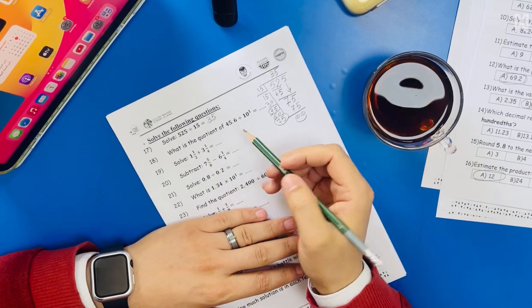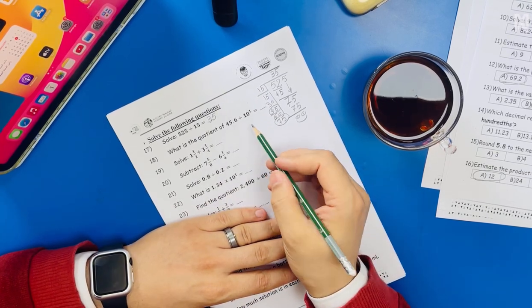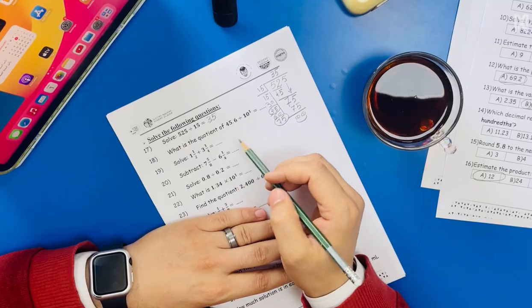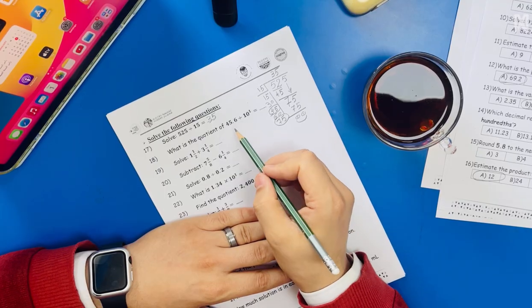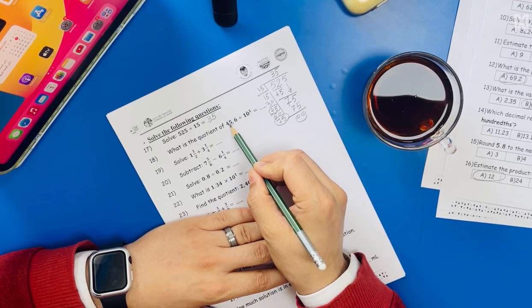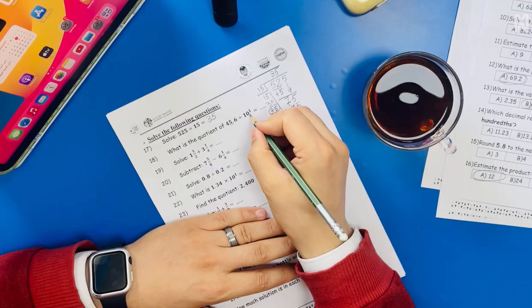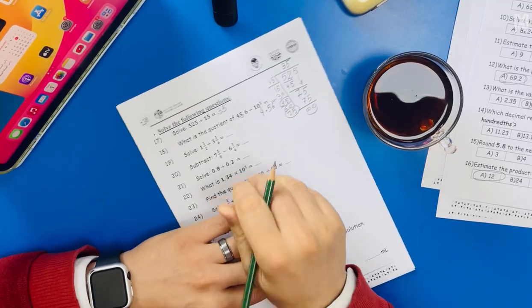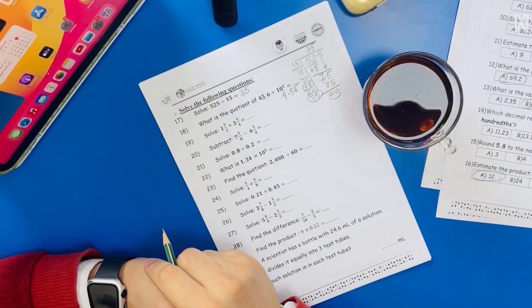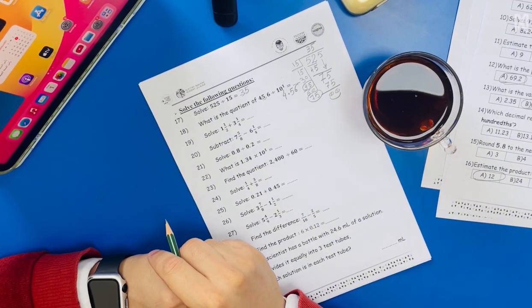And now what is the quotient? I told you before. To divide, move the decimal point to the left according to the number of zeros. So we have only here to the power of 1, it means we have only 1 zero. So move it to the left only 1 digit. So the answer will be 4.56.